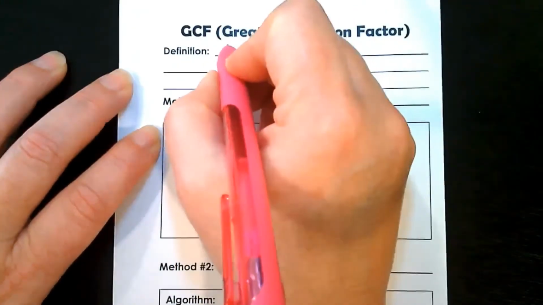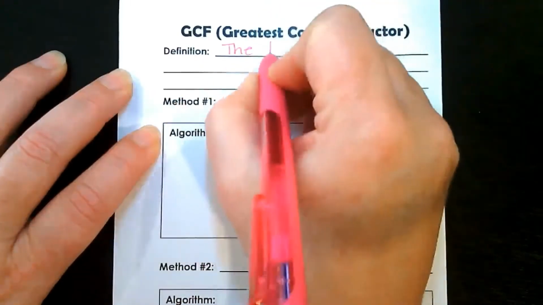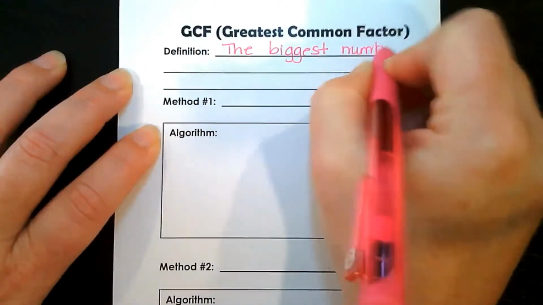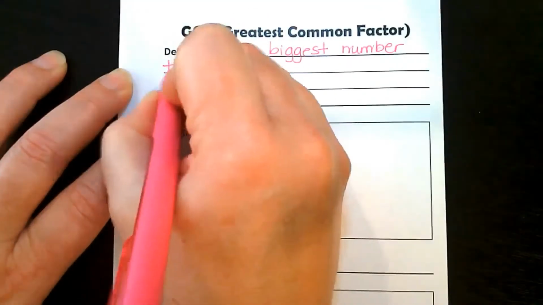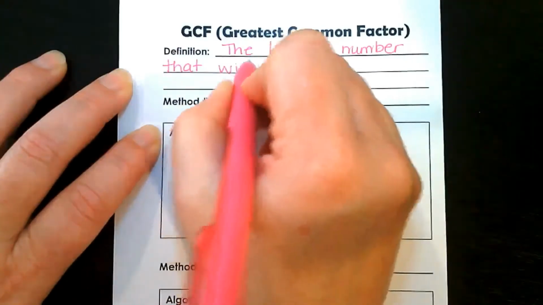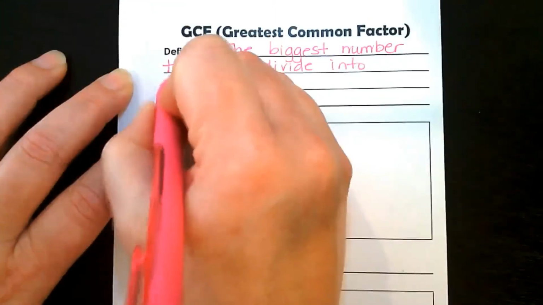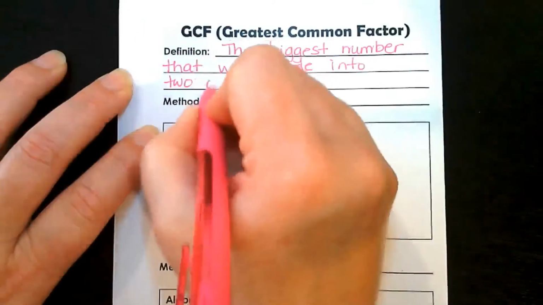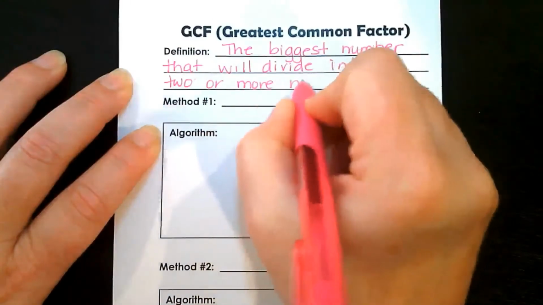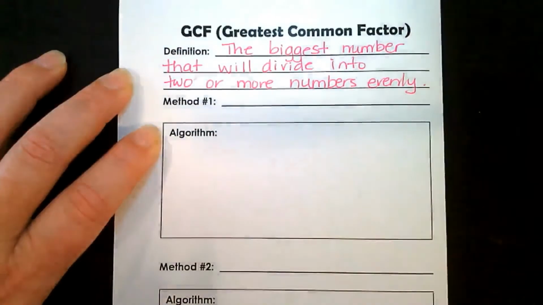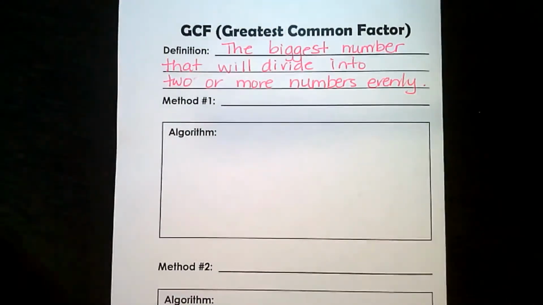The definition of the GCF is the biggest, because it's the greatest, number that will divide into two or more numbers evenly. Okay, it's the biggest number that will divide into two or more numbers evenly. If you need a little bit more time to copy that down, remember you can always pause the video.